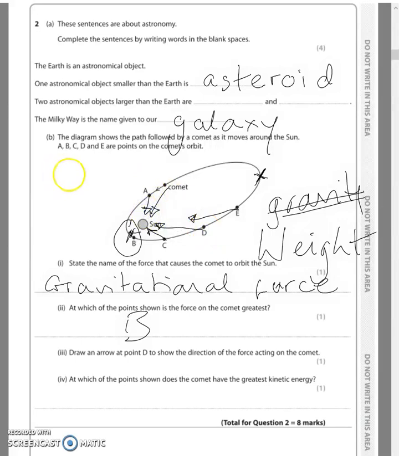If it was a circle, then it would always be acting towards the center. So slightly more complicated here. You're always acting towards this point here because that's not the center of the orbit, but the focus of the orbit.